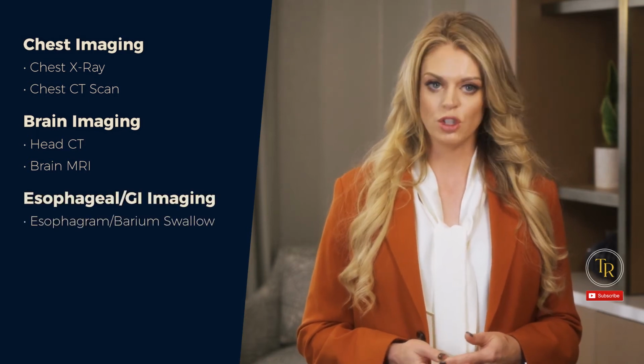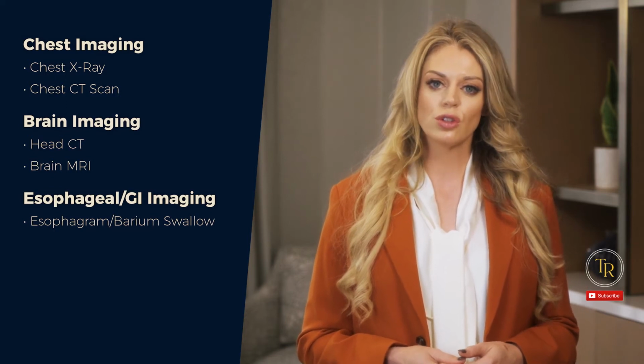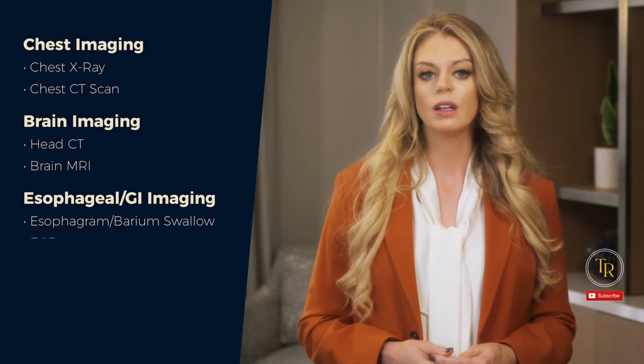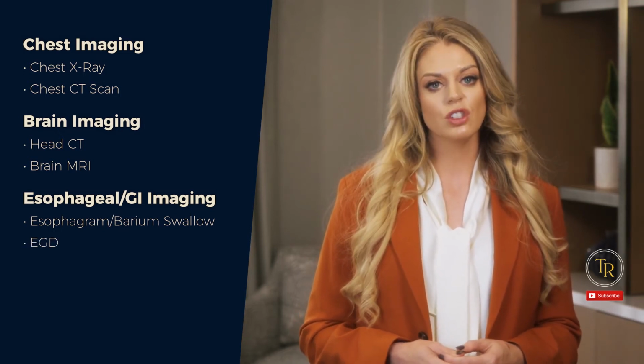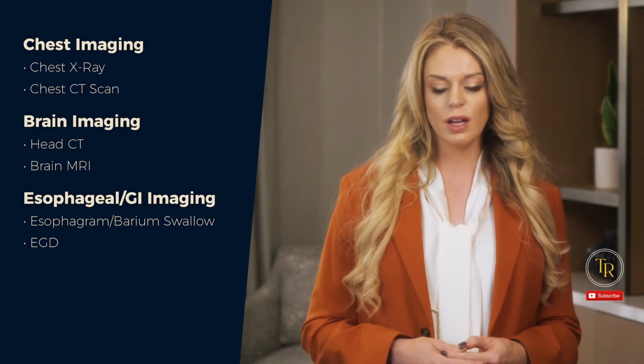Esophageal and GI imaging. An esophagram or barium swallow is used to assess structural or functional issues of the esophagus or upper GI tract. An EGD is an esophageal scope to examine the lining of the esophagus, stomach, and duodenum.